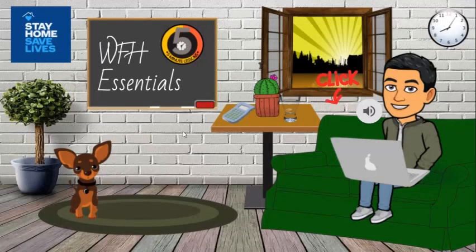First, let me give you a walkthrough of how this deck can be used. The first slide is a Bitmoji virtual room. Notice that there is an audio icon. As the image suggests, let's click it.